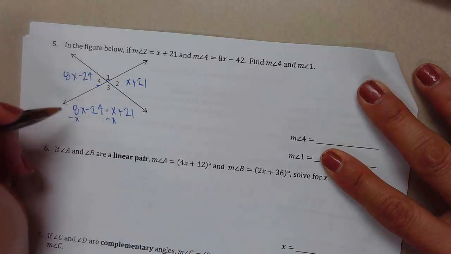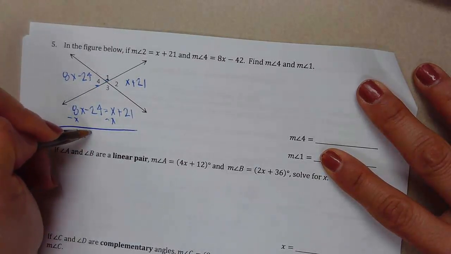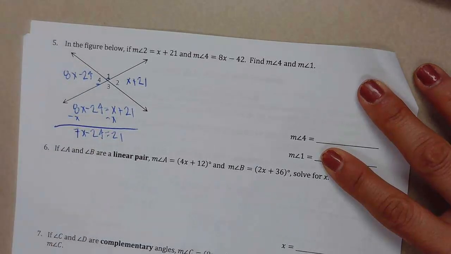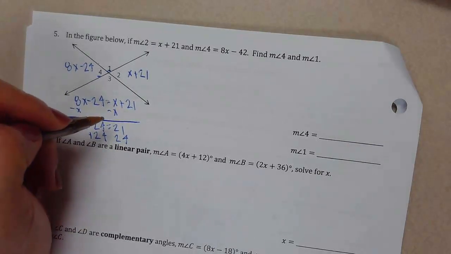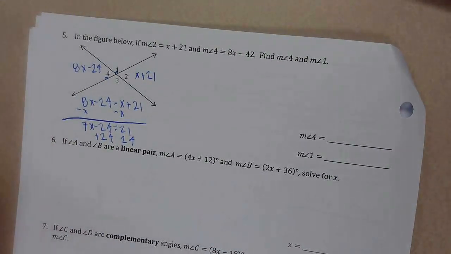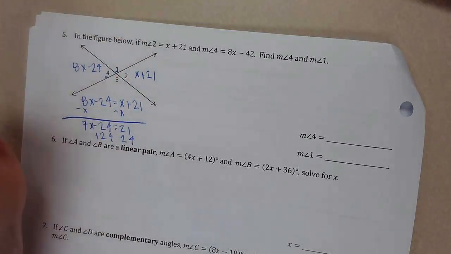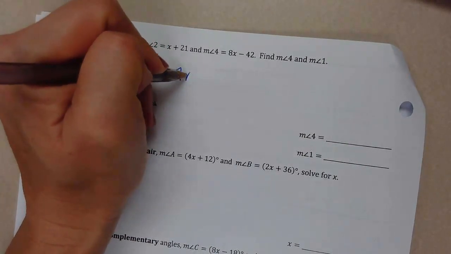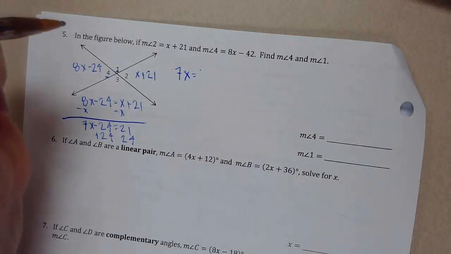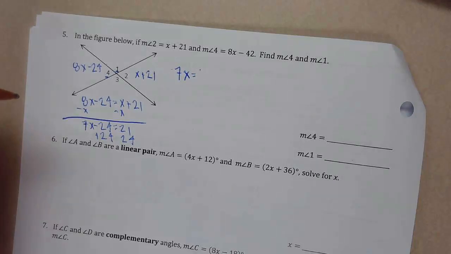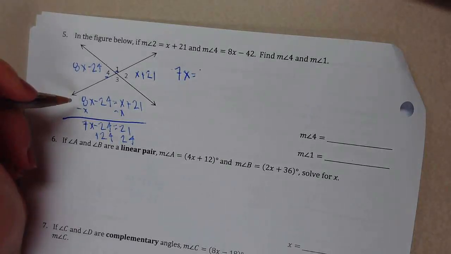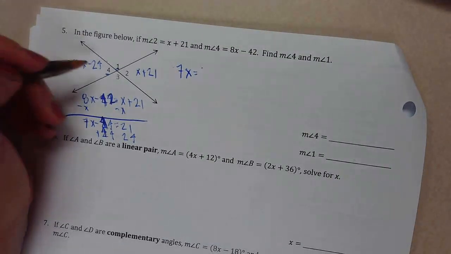I'm going to subtract x, and I'm going to get 7x minus 24 equals 21. All right, I'm going to add 24 to both sides. My bad, guys.